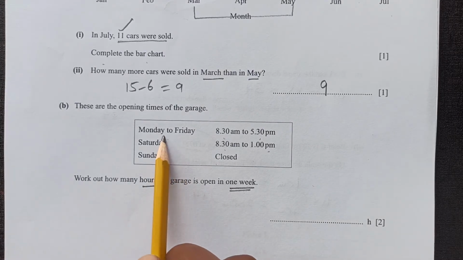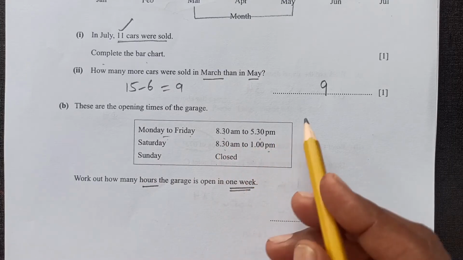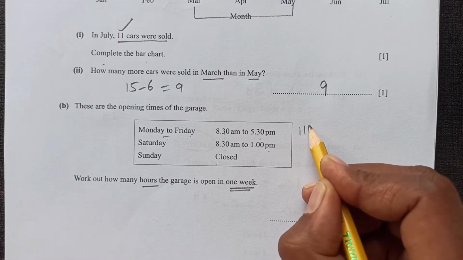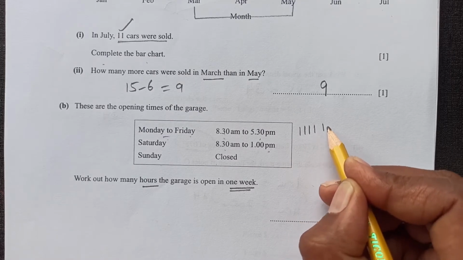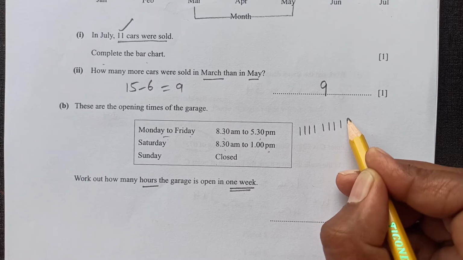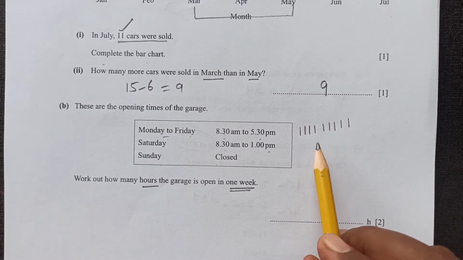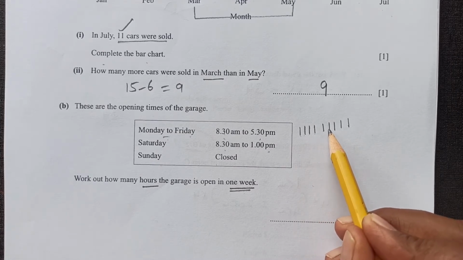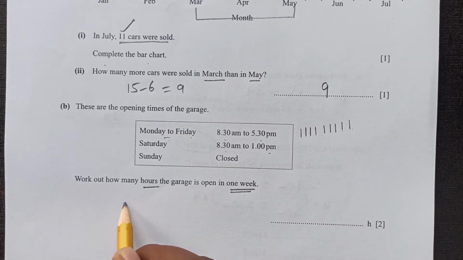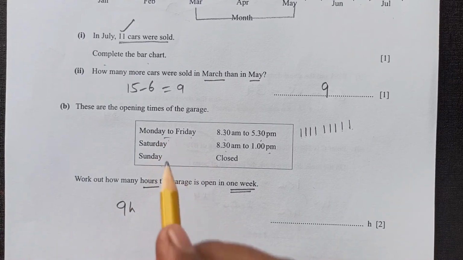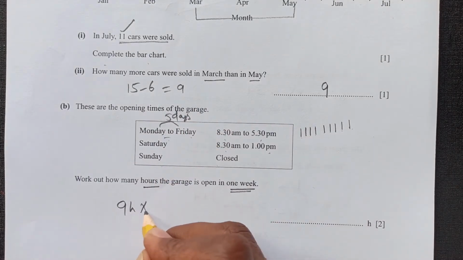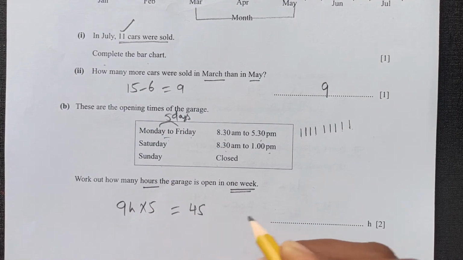So we have here Monday to Friday 8:30 to 5:30. So 8:30 to 9:30, 1 hour, 10:30, 11:30, 12:30, 1:30, 2:30, 3:30, 4:30 and 5:30. You might see this is a childish way, but it's easy. So how many? 1, 2, 3, 4, 5, 6, 7, 8 and 9. So it is 9 hours from Monday to Friday. Monday to Friday we have 5 days, so we are going to multiply it by 5. So it is 45 hours from Monday to Friday.